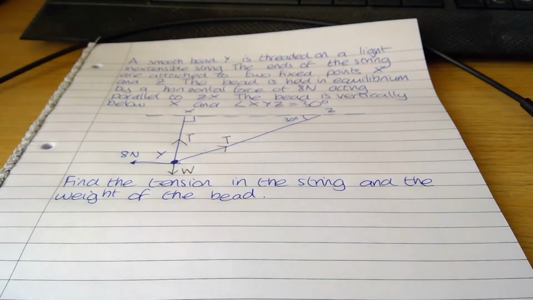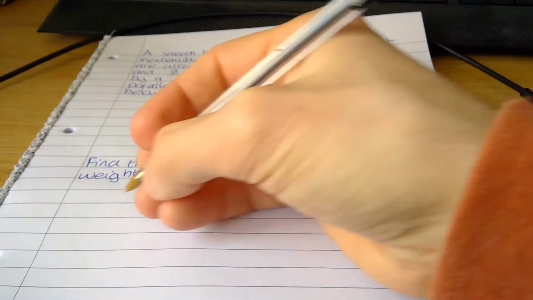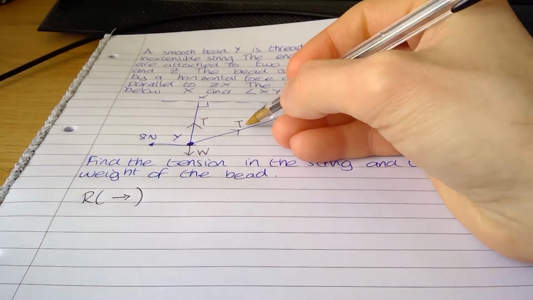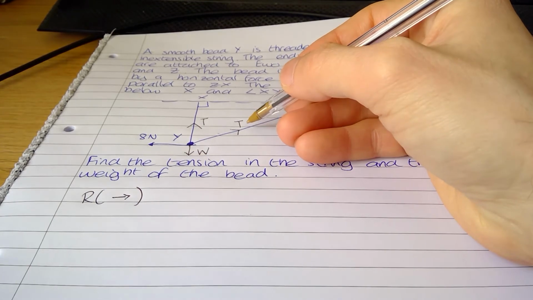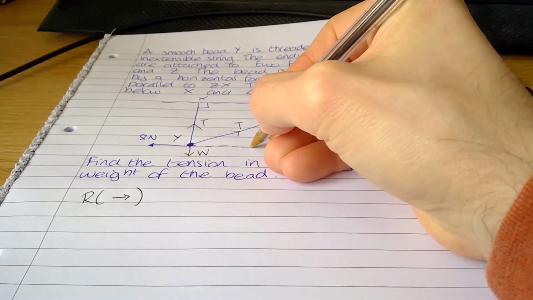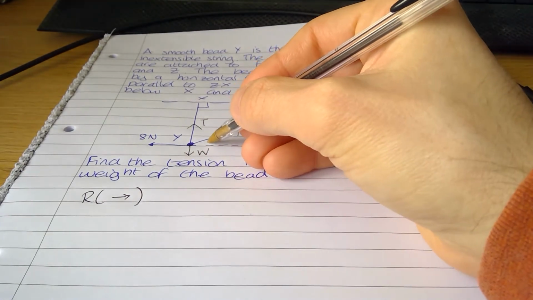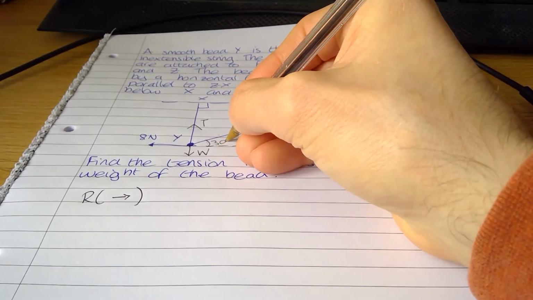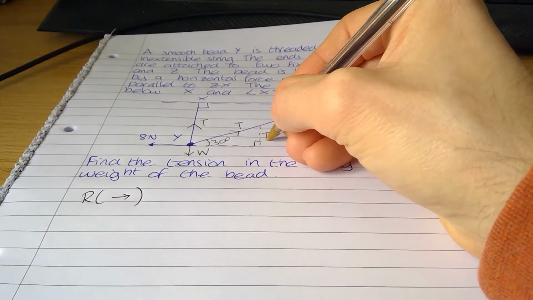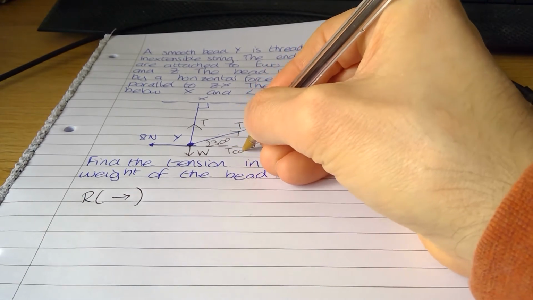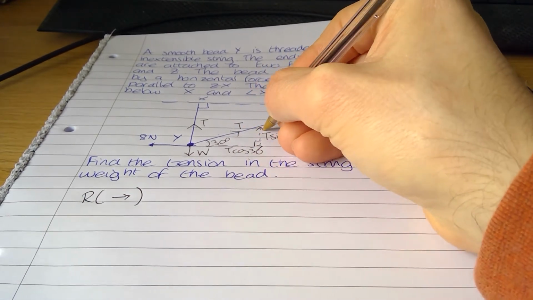So what we want to do is resolve forces horizontally and vertically, and then from there we're going to be able to solve to find T and W. So if we start by resolving horizontally, we need to break this tension force into horizontal and vertical components. So we've got a triangle here, that angle and the angle there will both be equal, so that must be 30 degrees. So the vertical component is T sine 30 because it's opposite the 30, and this one's T cos 30 because it's adjacent to the 30.